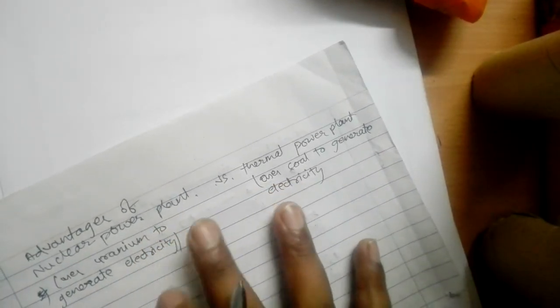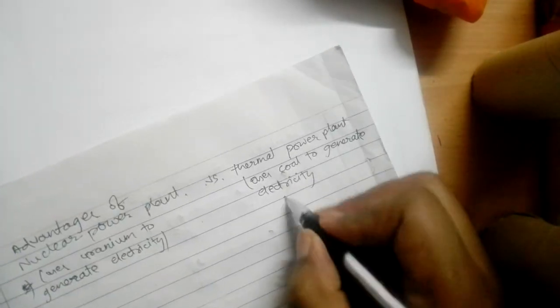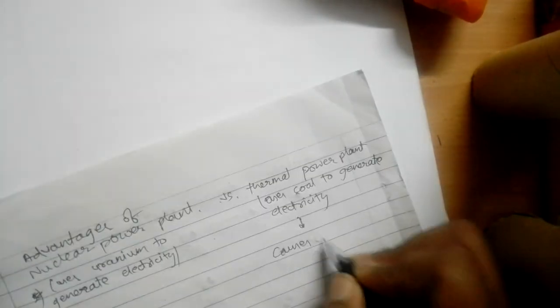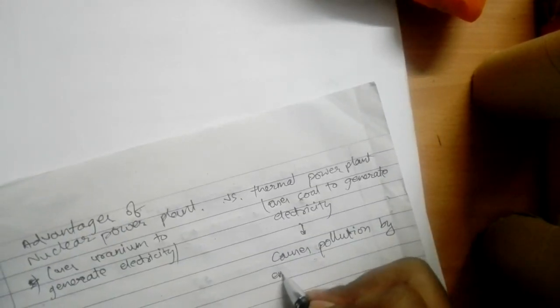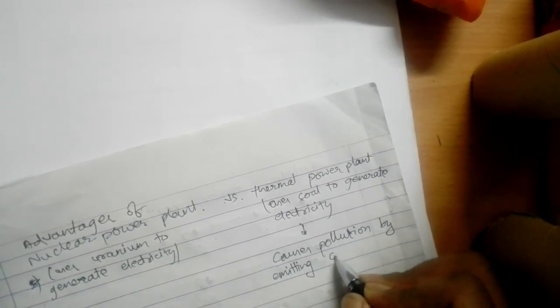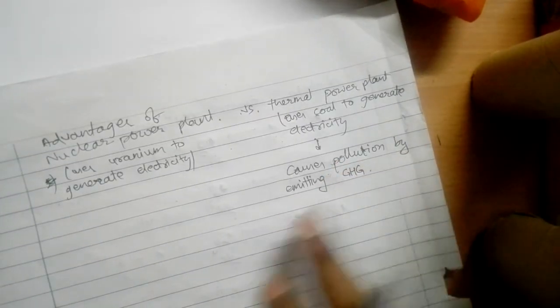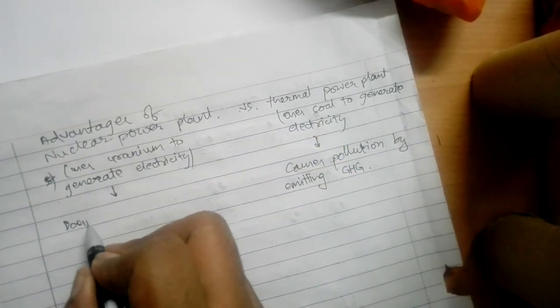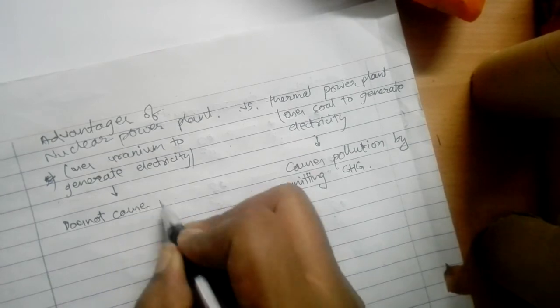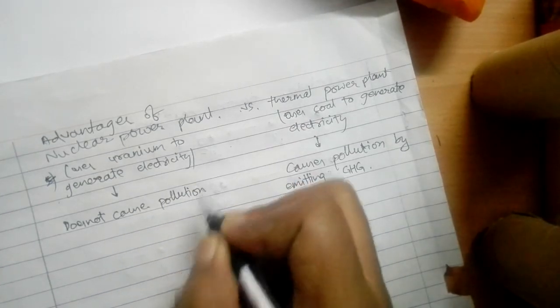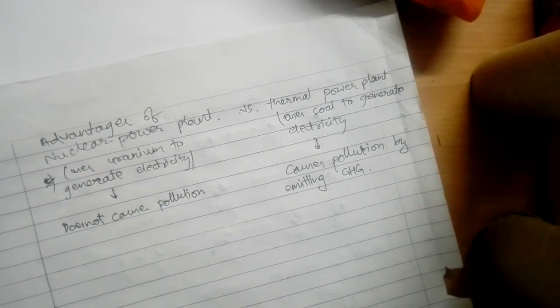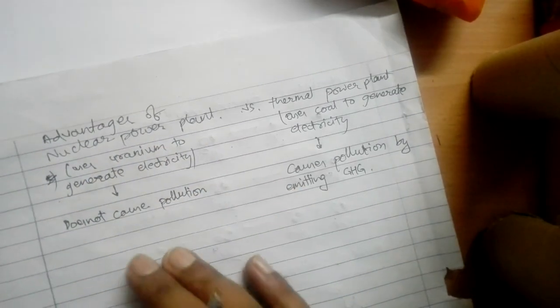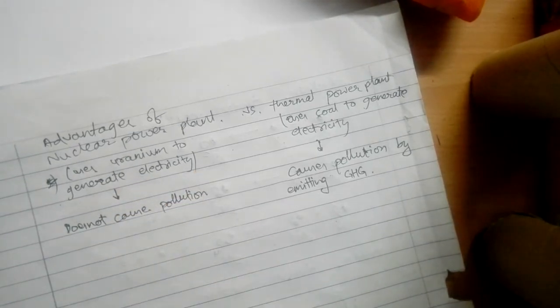Okay, when these two technologies are compared, you see that a thermal power plant causes pollution by emitting CO2 or greenhouse gases. However, a nuclear power plant does not cause any pollution. It does not release any harmful gases except water vapor. Otherwise, it does not release any harmful gases, and it does not cause any pollution.